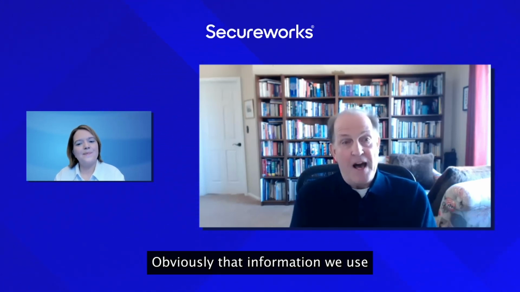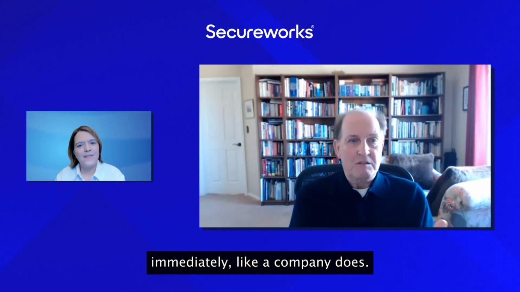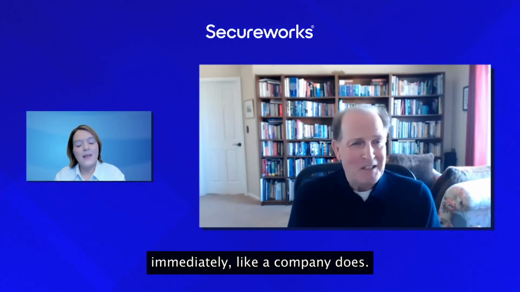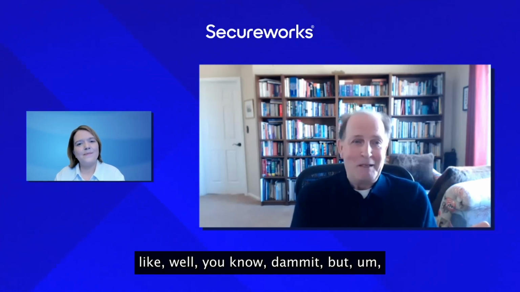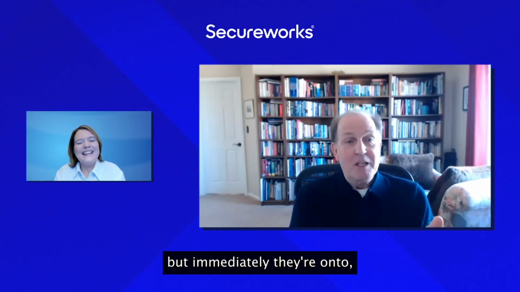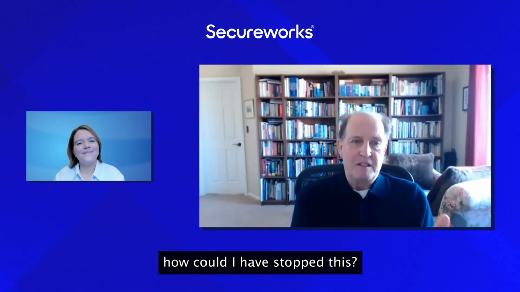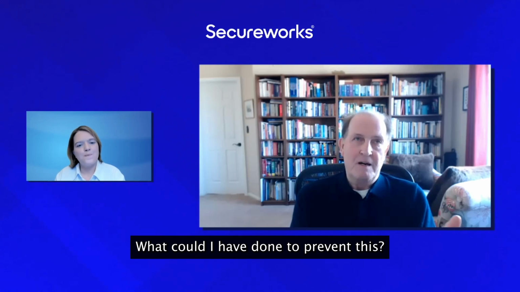But obviously that information we use immediately, like a company does. Any company gets breached, the first thing they say is, well, damn it. But immediately they're on to the next thing after this is solved: how could I have stopped this? What could I have done to prevent this?